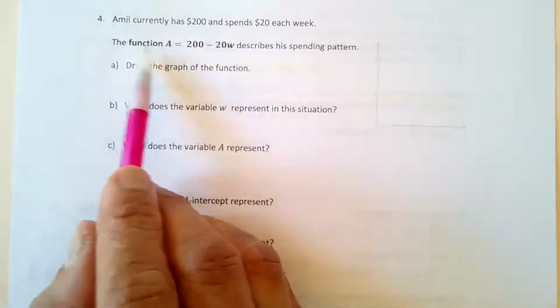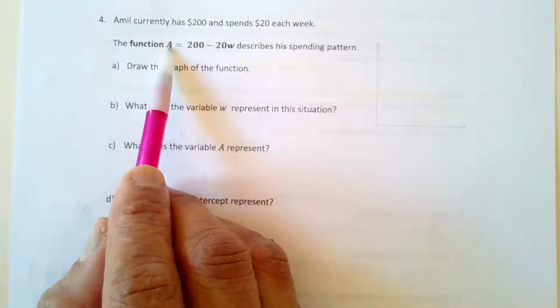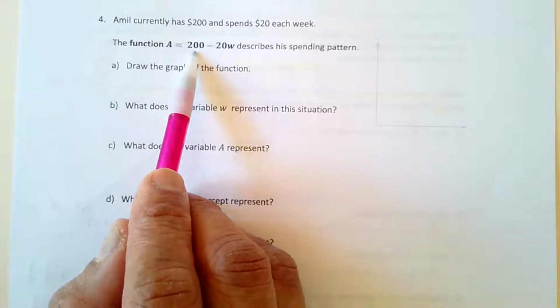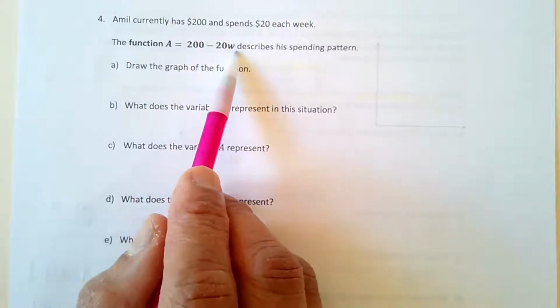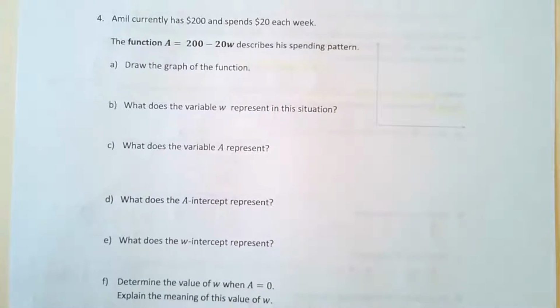So you have a function a equals 200 minus 20w, describe a spending pattern.